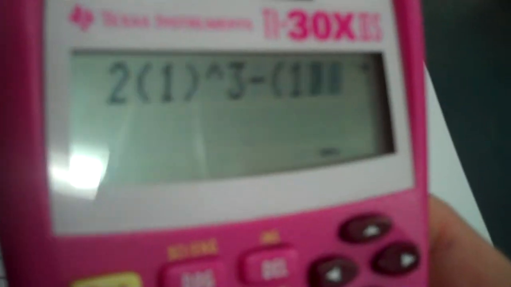Now, plug 1 in, let's do 1 and 5. Let's do the fractions after if we can't get it to 0. So 2 times 1 to the third minus 1 to the second plus 2 times 1 plus 5. No, now let's go to 5. Okay.